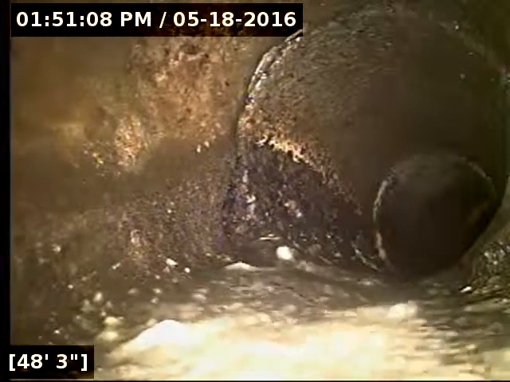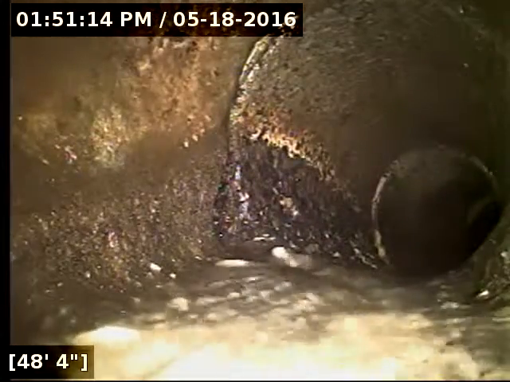I'm going to go locate this spot right here in a moment. It does appear that we've got a Y connection in the line here at 48 feet. I'm going to push a little further out here and see if we can find the main lateral.